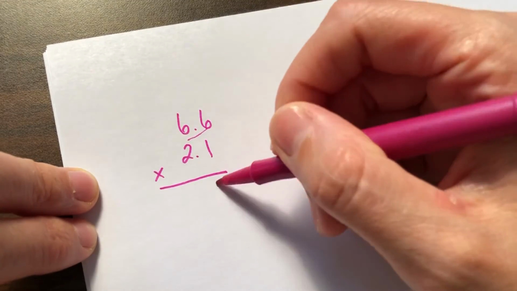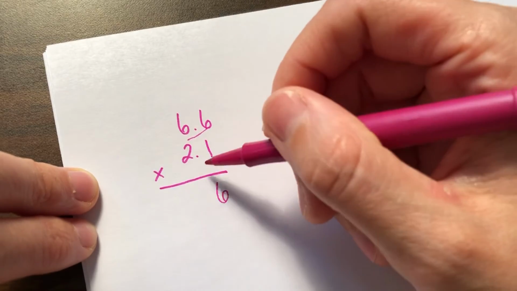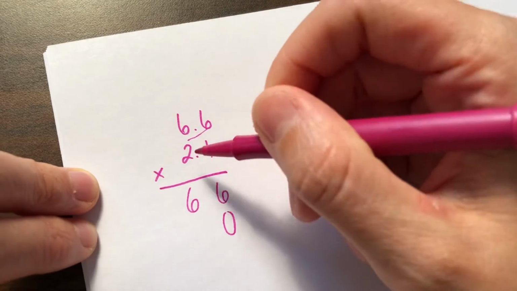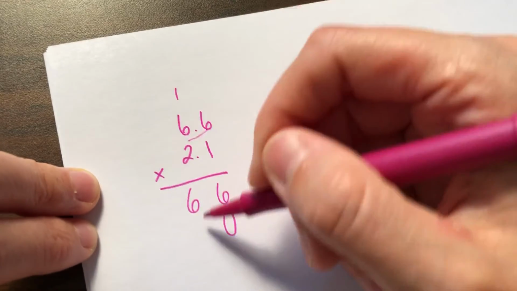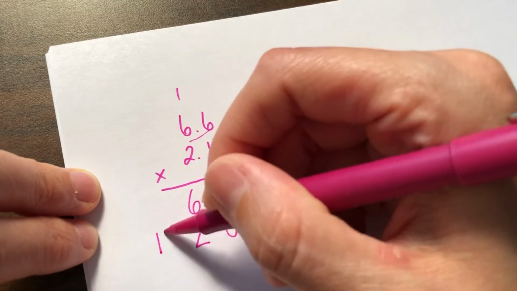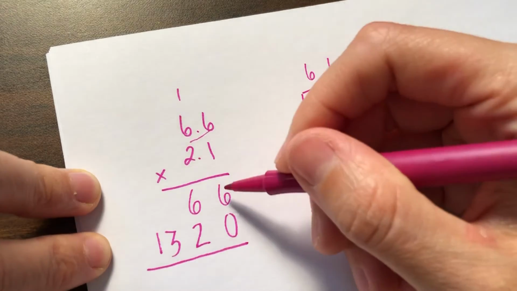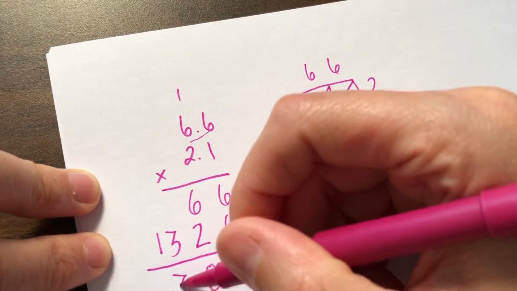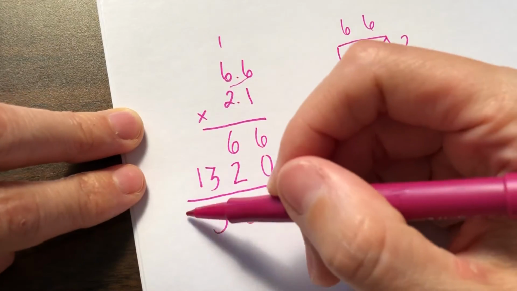So 1 times 6 is 6. 1 times 1 is, not 1 times 1. 1 times 6 again is 6. Okay, we drop my 0. 2 times 6 is 12. So 1, 2. 2 times 6 is 12. Add 1 is 13. Make my line and add. So 6, 8, 3, and 1.